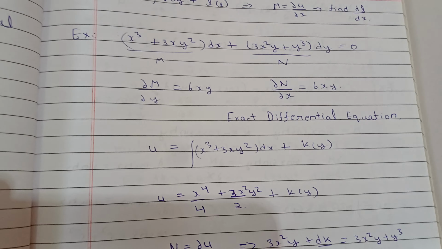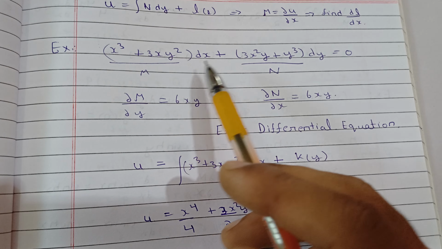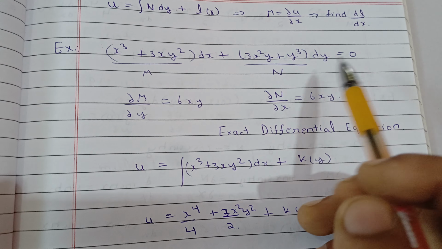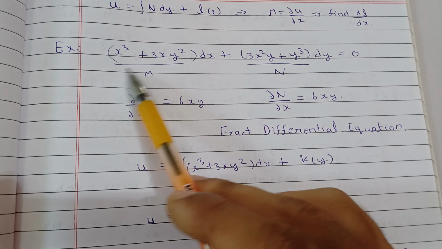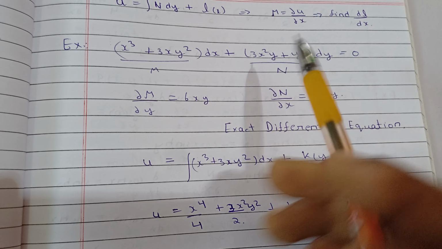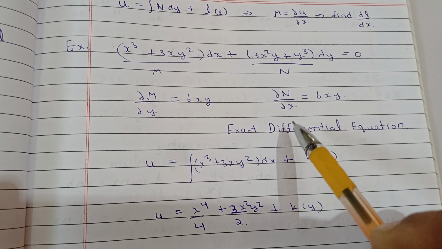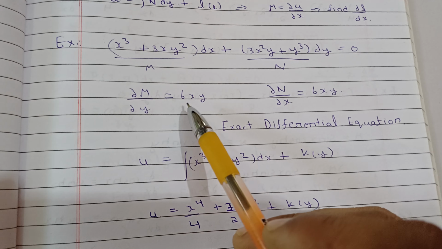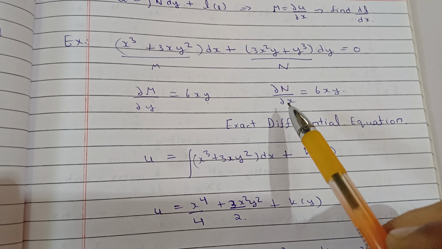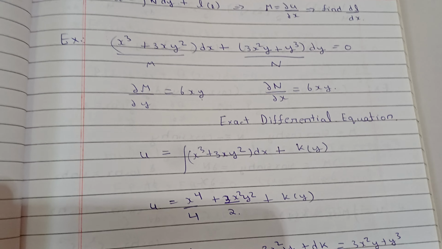So there is this example: x cube plus 3xy square dx plus 3x square y plus y cube dy equal to 0. So let's say this is m, this is n. Now to verify if it is exact or not, we take del m with respect to y and del n with respect to x, and you will see that they both are the same, 6xy. Now we can say this is an exact differential equation.